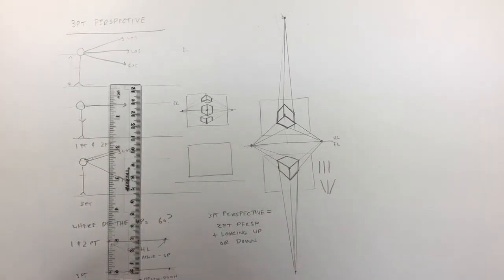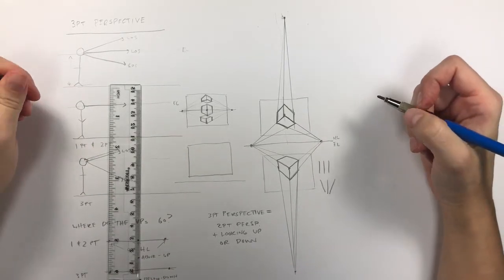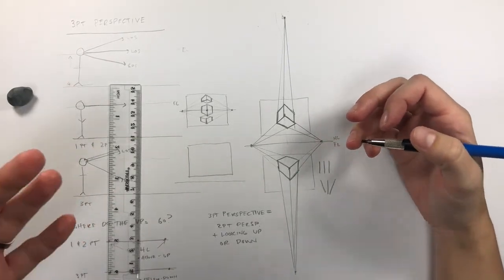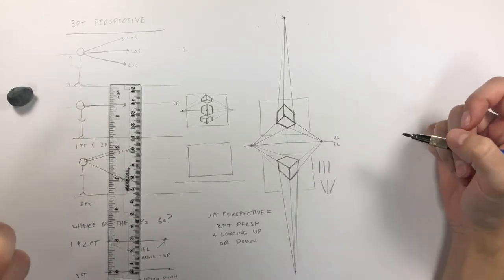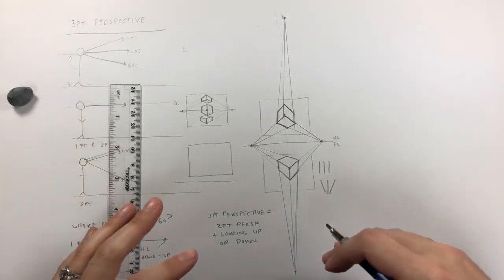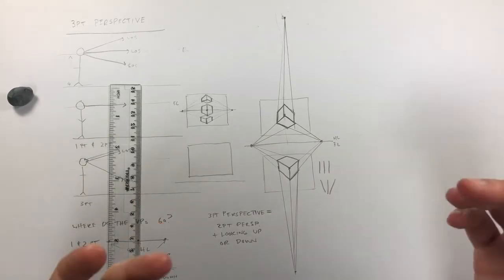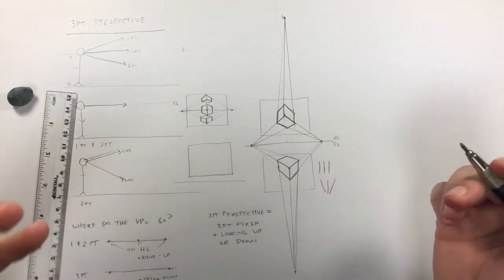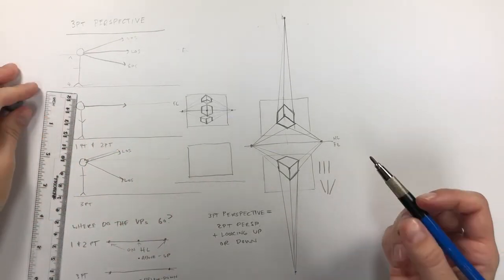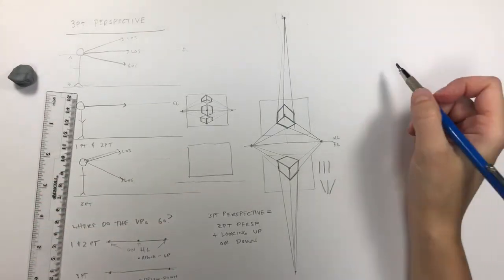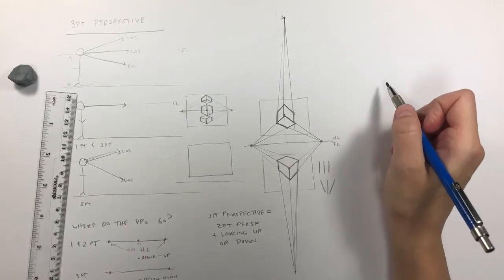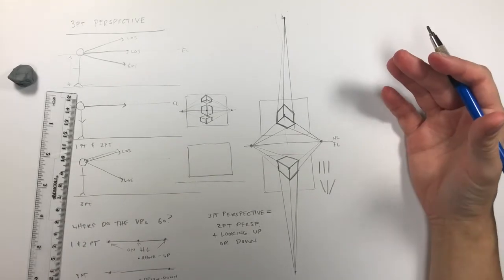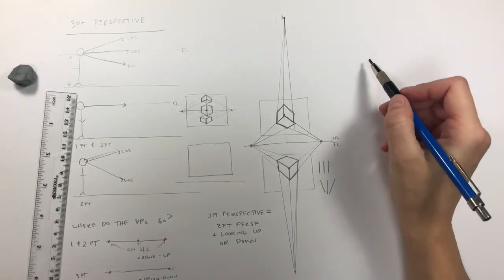So, 3-point isn't super common. We're humans. We're usually looking straight forward. It depends. Like if you're drawing objects on your desk, if you were sitting up and looking downwards at them, you would use it. But typically, we humans think in 1- and 2-point perspective. The most common examples of drawings of 3-point perspective are buildings. That's the easiest example to do.